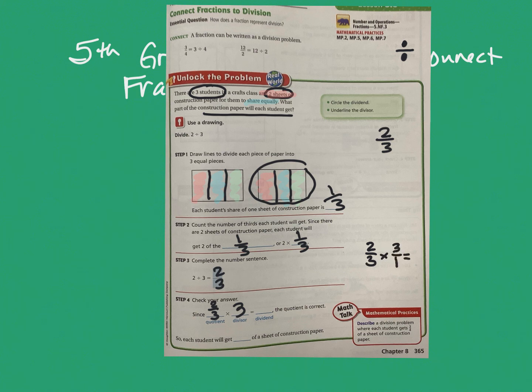I could either cross reduce or simply multiply straight across. Either way works. 2 times 3 is 6, 3 times 1 is 3. And to convert this, I do 6 divided by 3. 6 divided by 3 is 2. And this checks out. 2/3 times 3 equals 2.